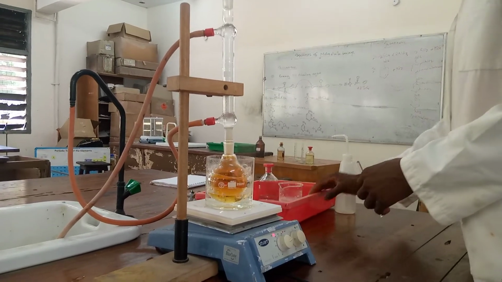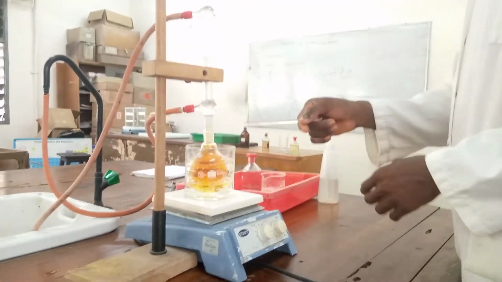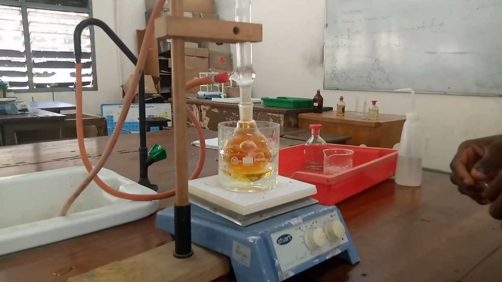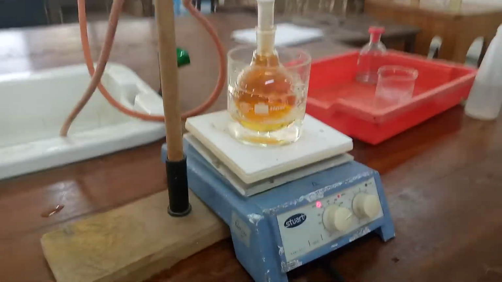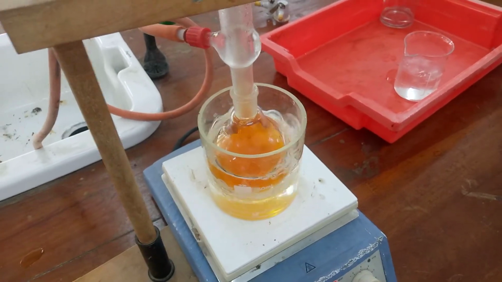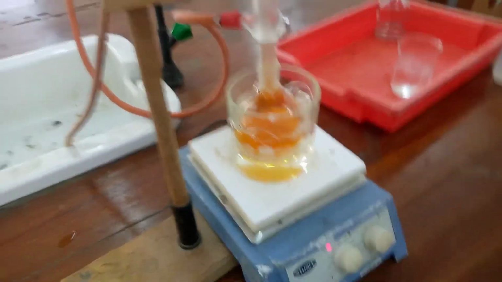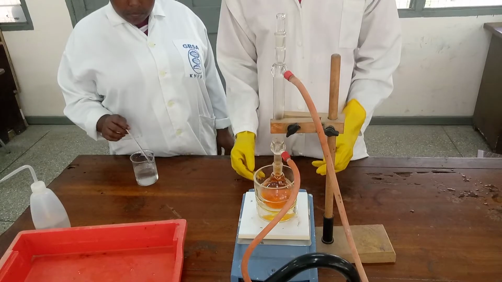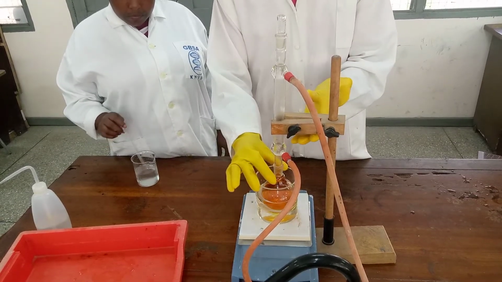Alright. So you can see the brownish nature of the gas inside the flask. This is a signal that our reaction is complete. Our reaction is complete. Alright, so our reaction is complete.